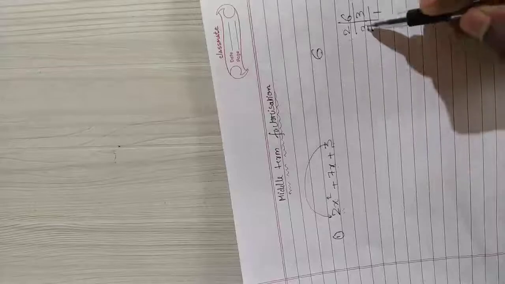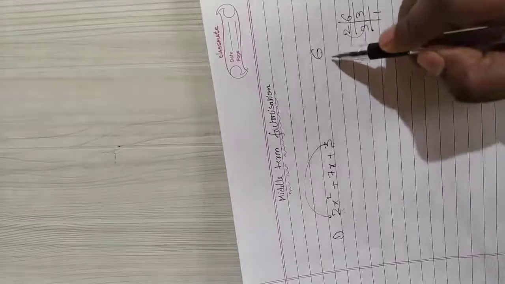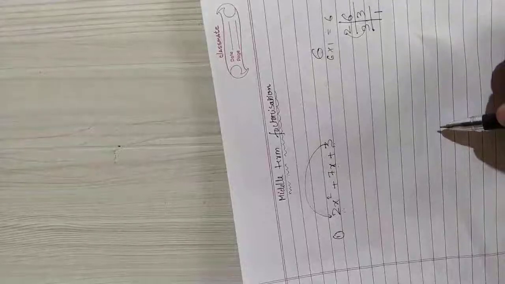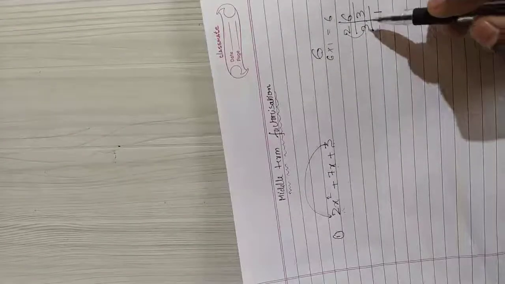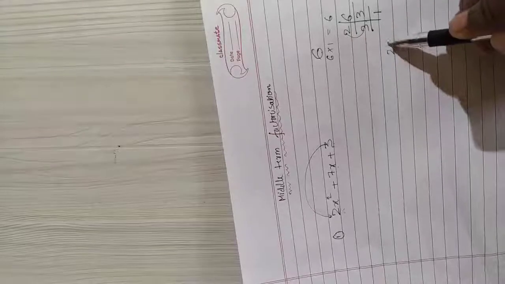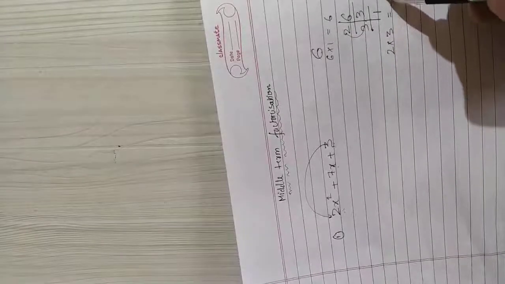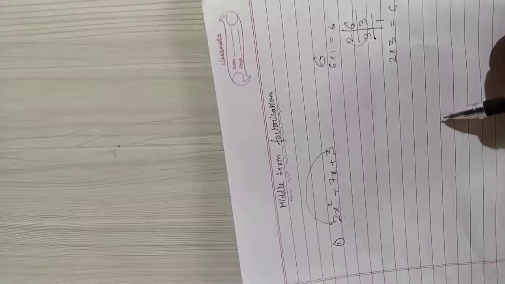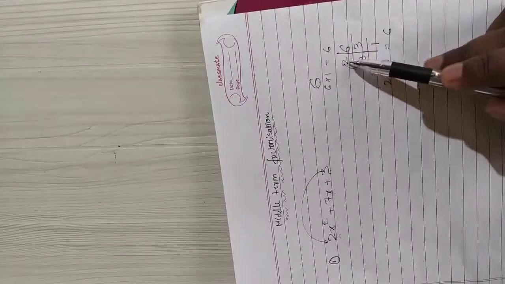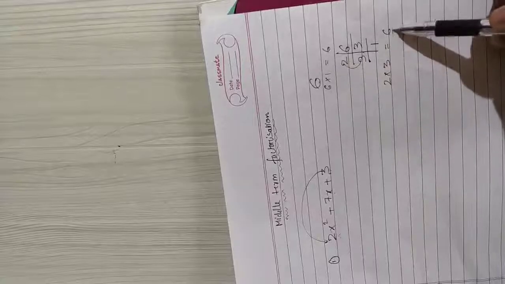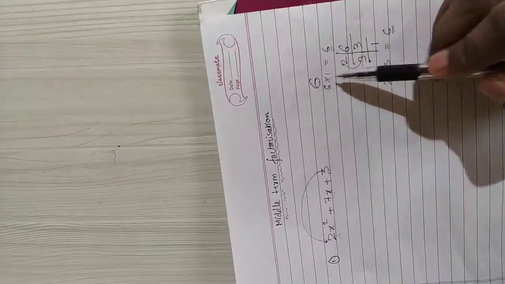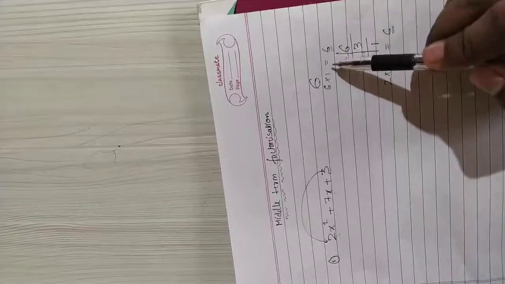You can do 6 into 1, which is 6, or else you can do 2 into 3 or 3 into 2, which is 6. So we have broken the 6 into factors.